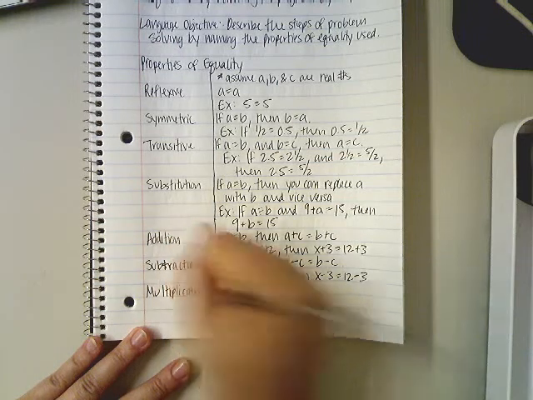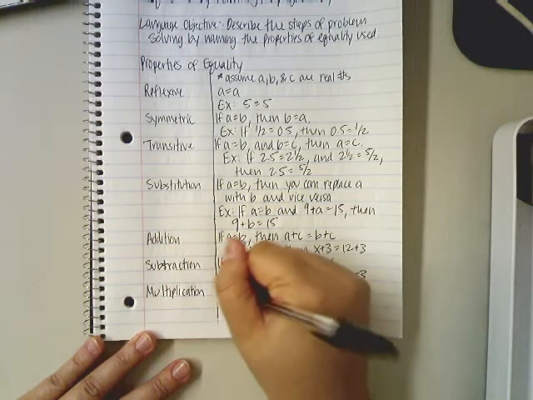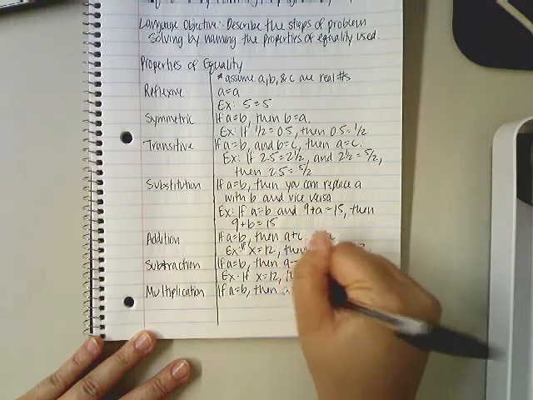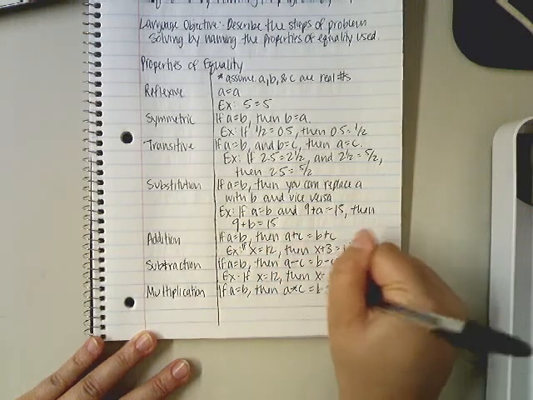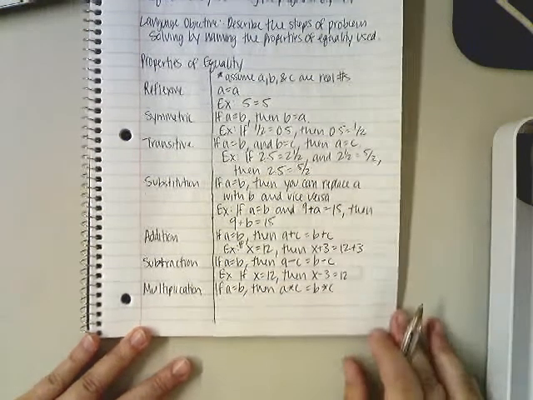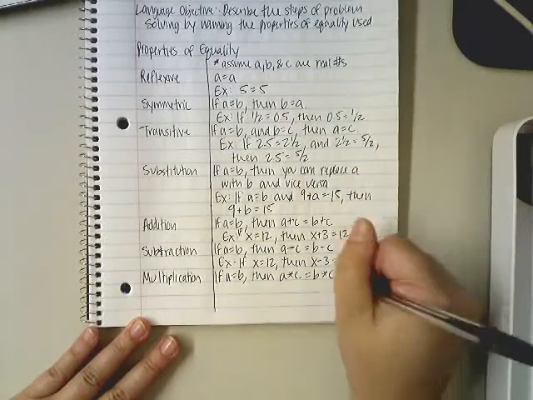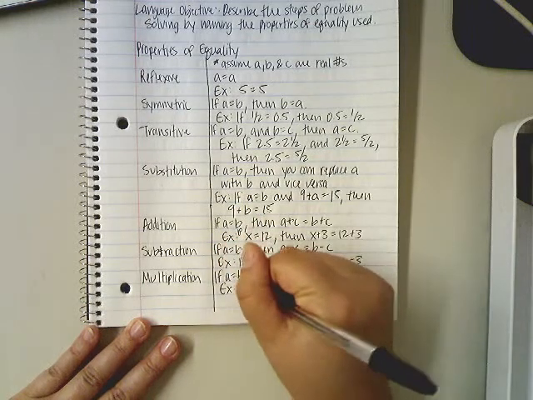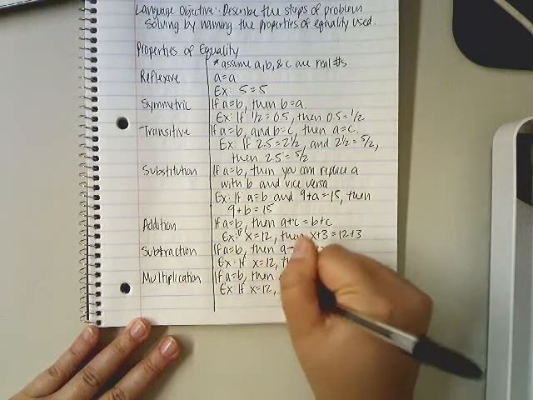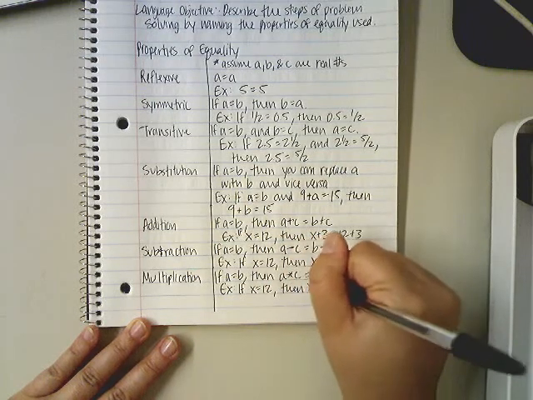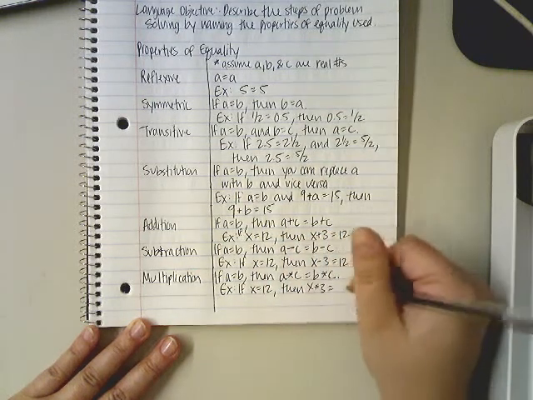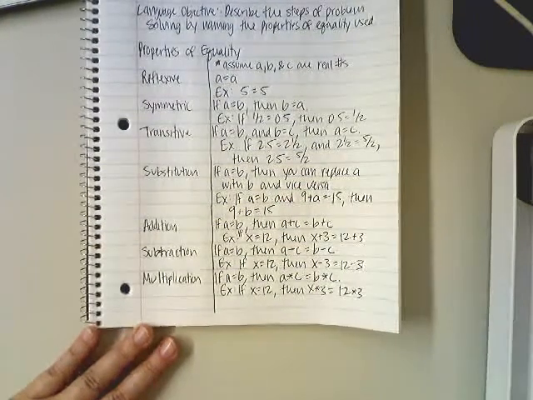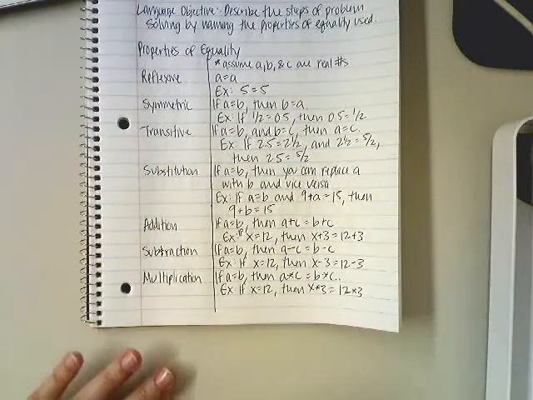So multiplication property of equality: if A is equal to B, then A times C is equal to B times C. I use stars so I don't mix them up with x's when I'm writing, just so you know. So for example, if x is equal to 12 again, then x times 3, or 3x if you chose to write it that way, is equal to 12 times 3. And you could use parentheses if you prefer.